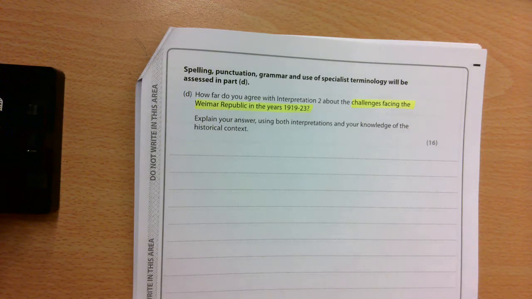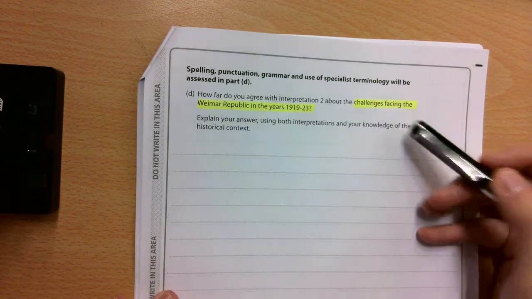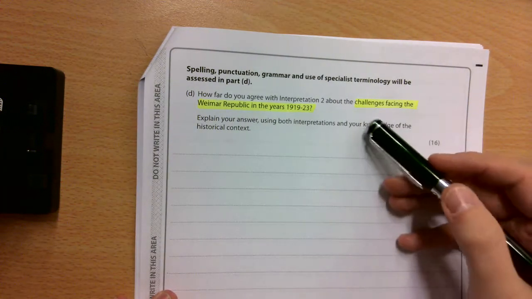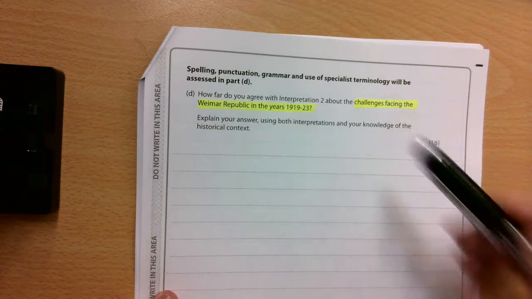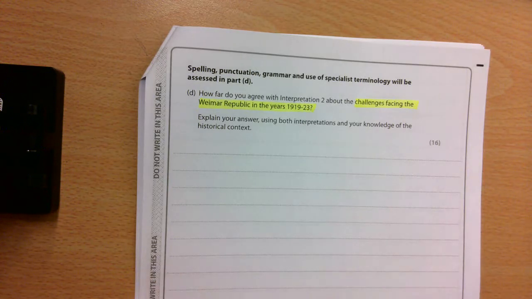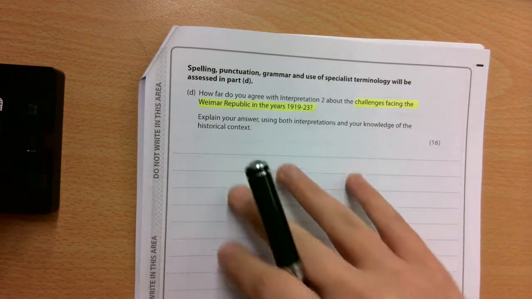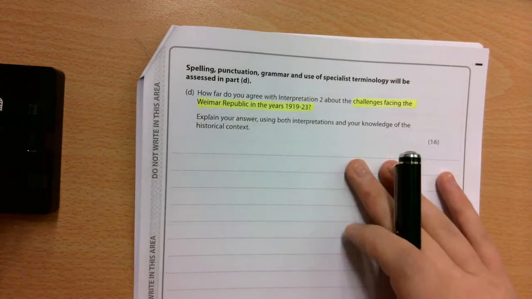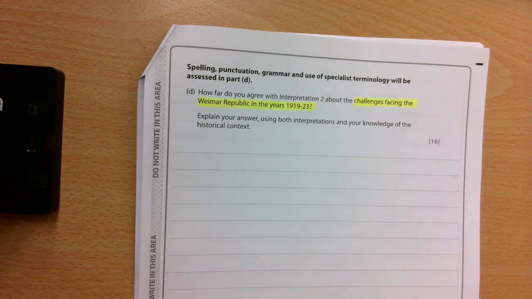And you'll hopefully know by now that section B of the Germany paper, each of the parts of section B, so 3A, 3B, 3C, and 3D, they all have the same focus. So in this case, all of those questions are talking about the challenges facing the Weimar Republic in the years 1919 to 23. So we see that consistency. And like I've said before, 3A, 3B, 3C, and 3D, they all build on one another. So by the time you get to 3D, you should have a really good knowledge of what your two sources are telling you and what your two interpretations are telling you as well.